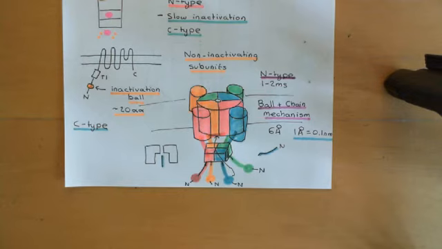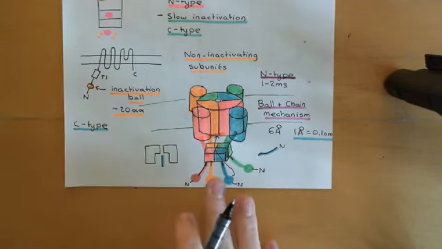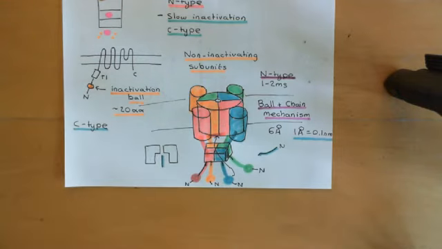So what I mean by that is that if you depolarize the electrical potential difference across the cell membrane, it will open transiently, but then if you maintain the electrical potential difference across the cell membrane in this depolarized state, it will not remain open for that long. It will go into another type of closed state that is different from the closed state where the V-gate is closed.